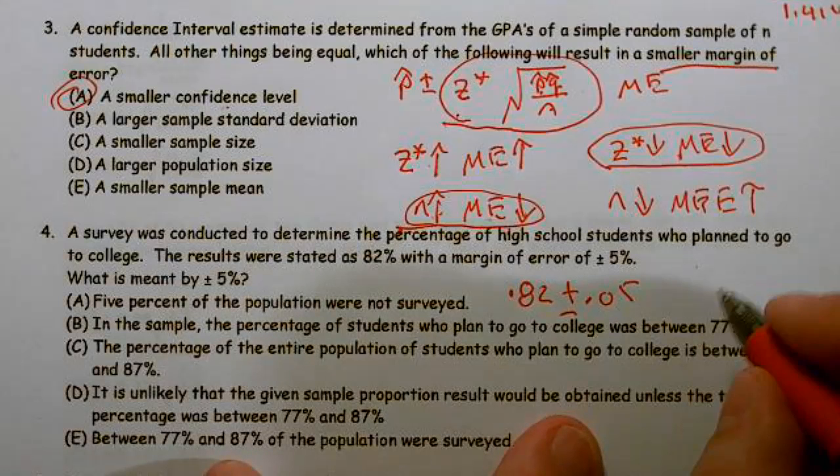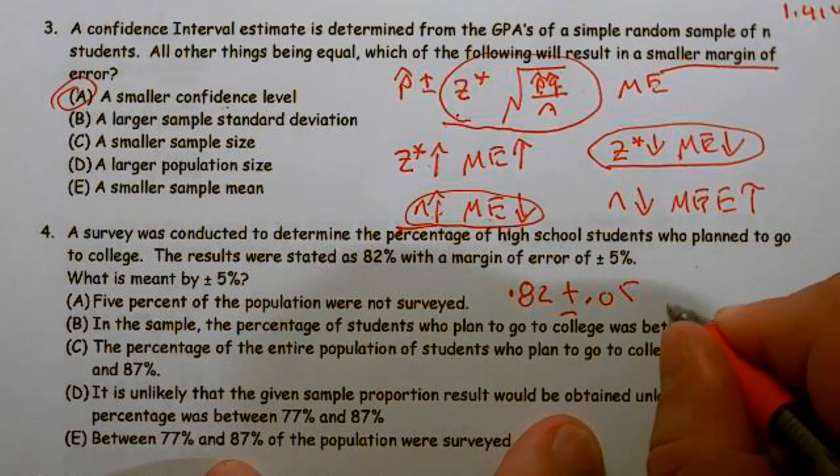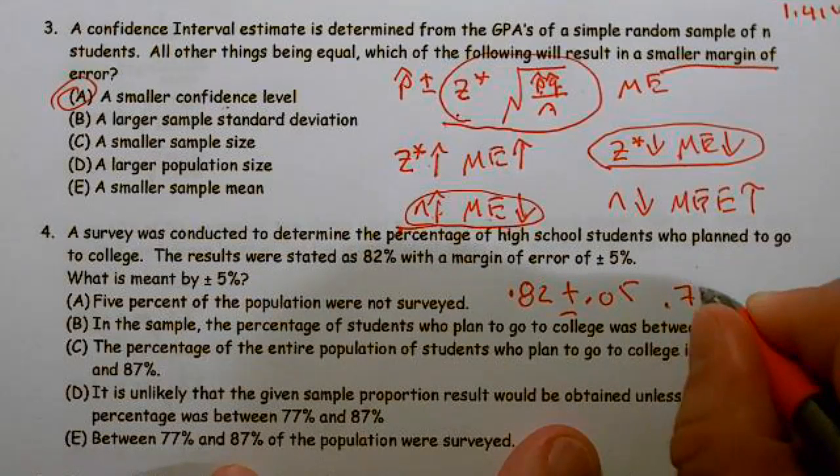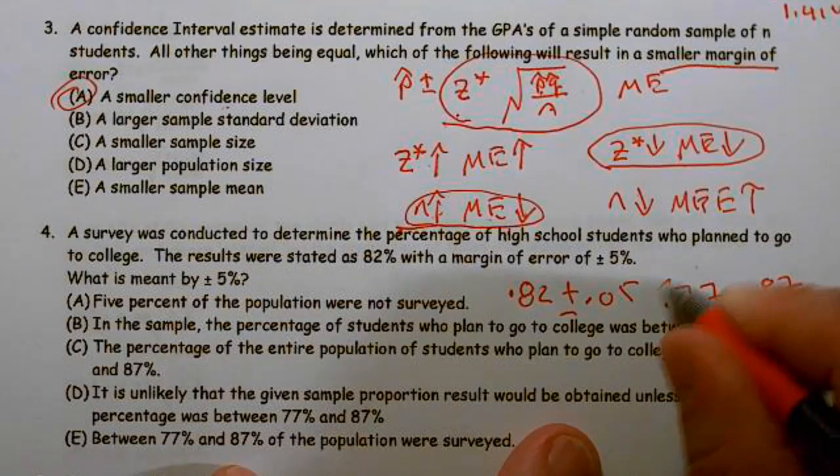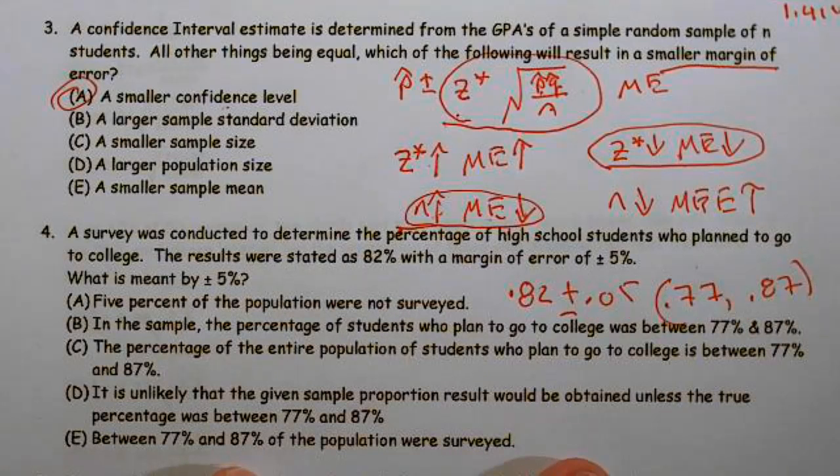So that means it can be as low as 0.77 or as high as 0.87. And anything within there we consider plausible values. The true population proportion could be as low as 77% or as high as 87%.